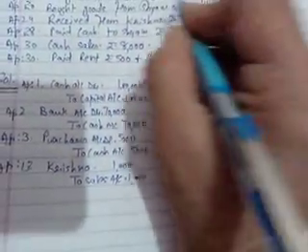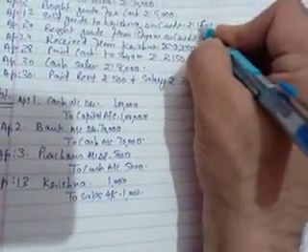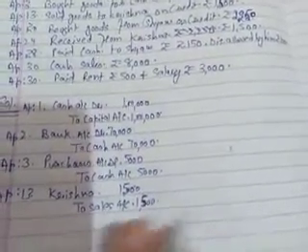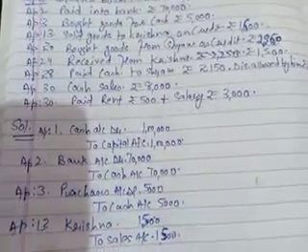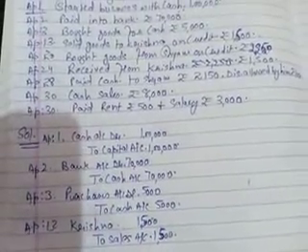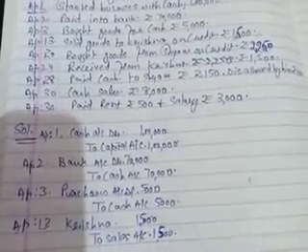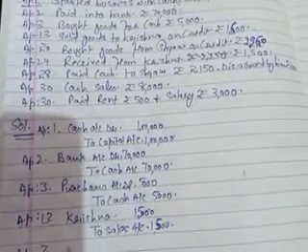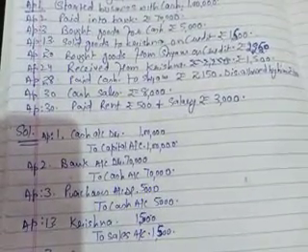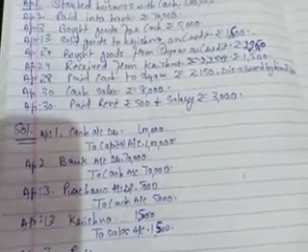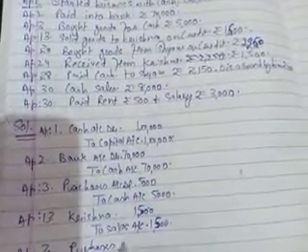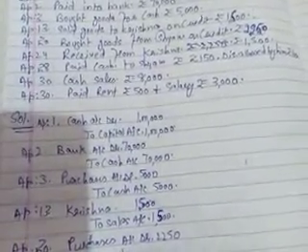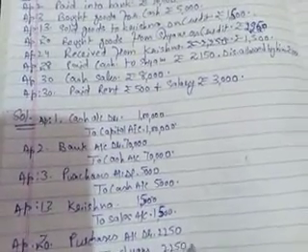Make it 1,500. Sold goods to Krishna on credit 1,500. Let it be 1,500. Okay. Then April 20th bought goods from Sham on credit 2,250. So it will be purchases account debit 2,250 to Sham 2,250.